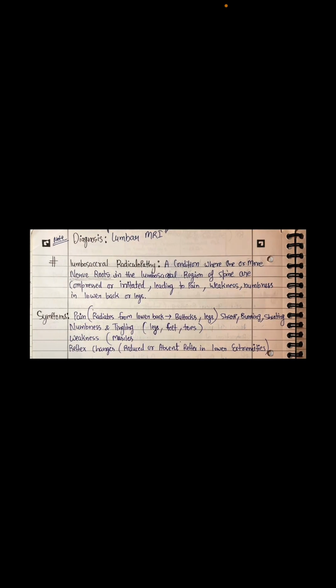Next is lumbosacral radiculopathy. You have seen the diagram of the pelvic region very well. You have seen the anatomy already. Next, this is the condition. Lumbosacral radiculopathy is a condition where one or more nerve roots in the lumbar region of the spine are compressed or irritated, leading to pain, weakness, and numbness in the lower back and legs.